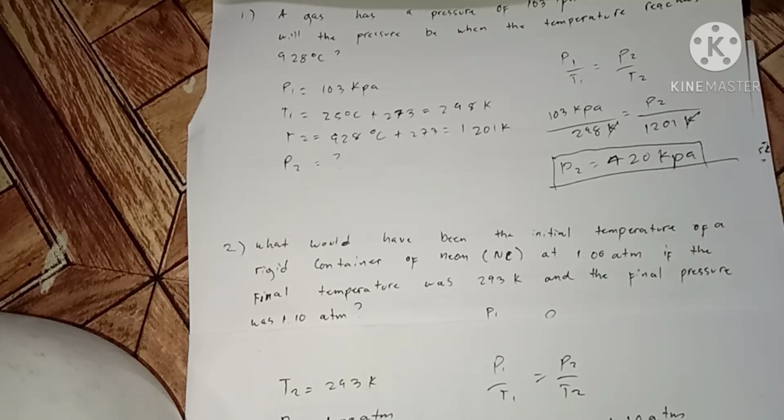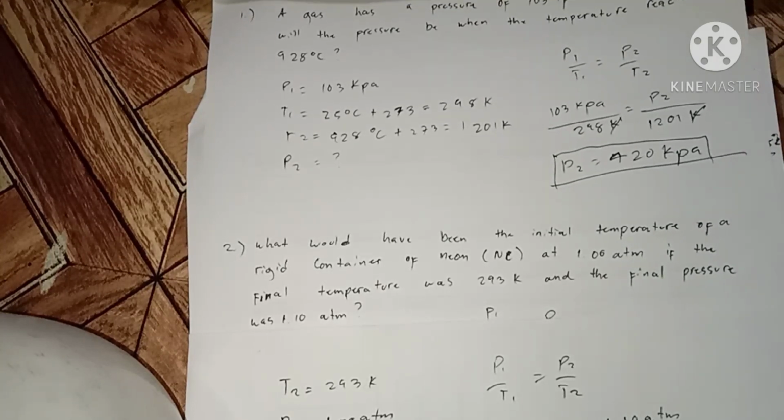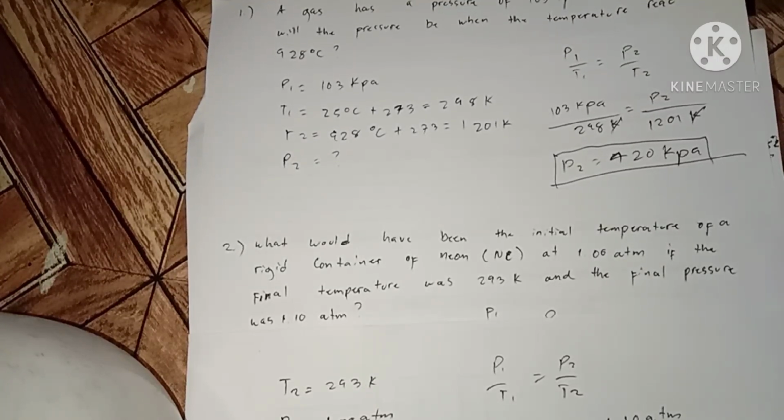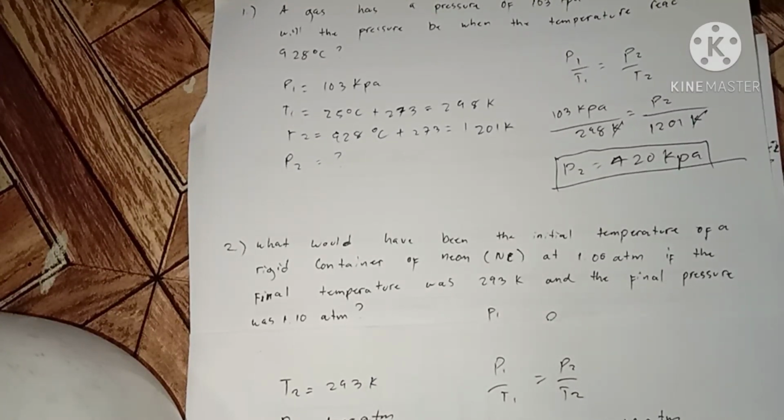Shift solve. The value of T1 equals 266.36 K.